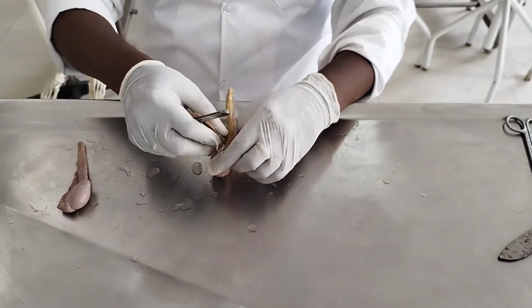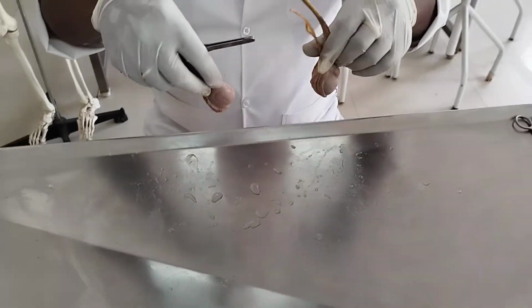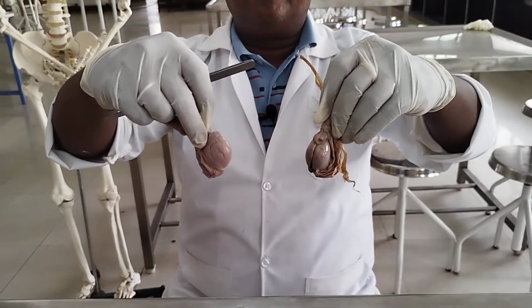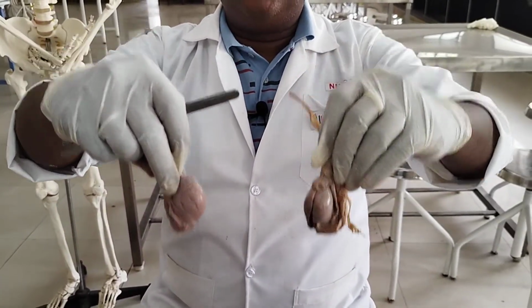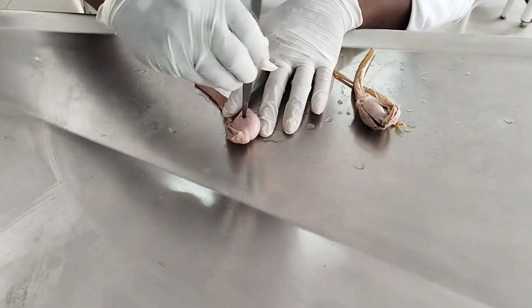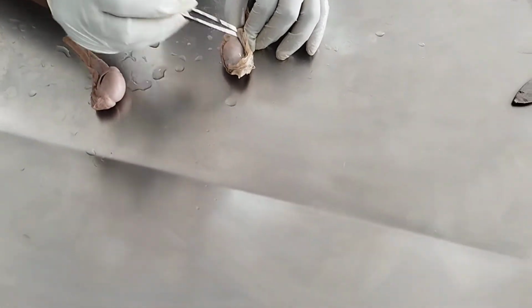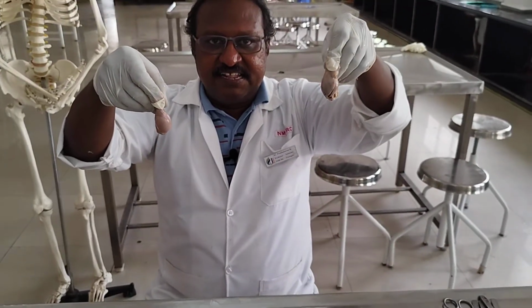So you can see here, I'll hold both together. Look at the sinus of epididymis, both the sinus of epididymis of both the testes you can see here. Okay, see here, the sinus of epididymis here, and here you can see the sinus of epididymis here. So this one is the right testis, this is the left testis.